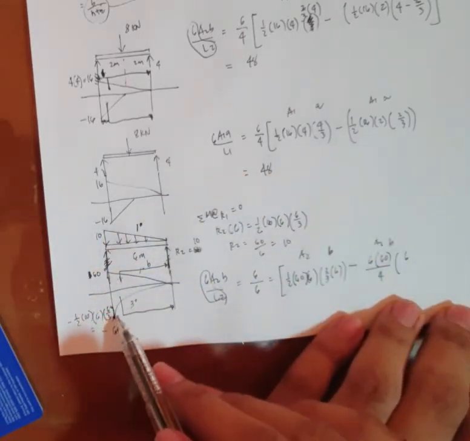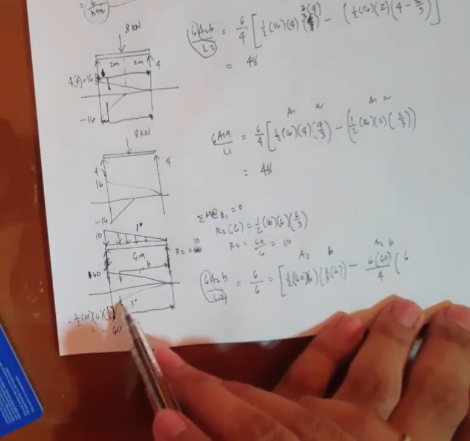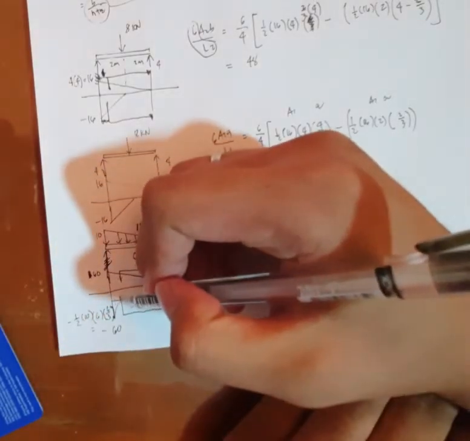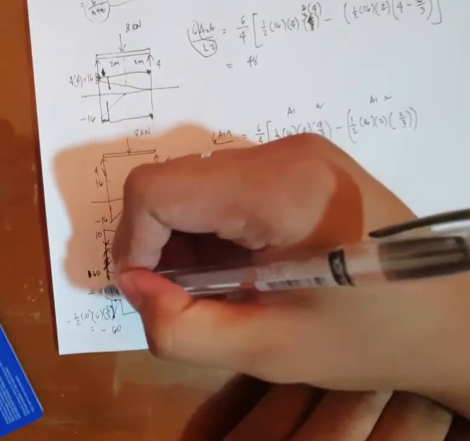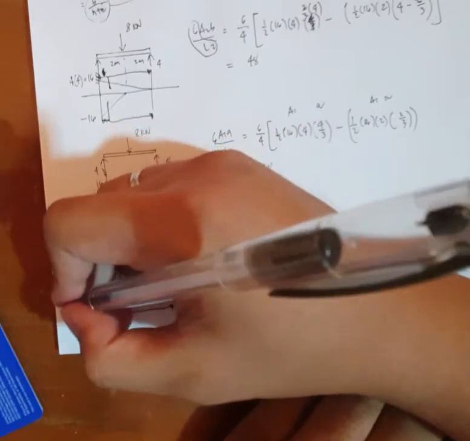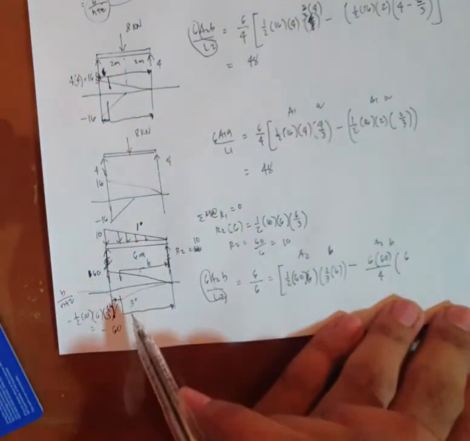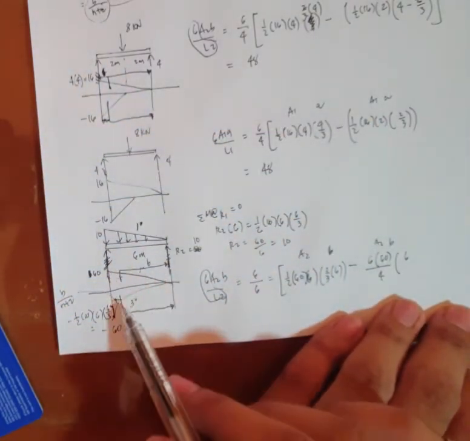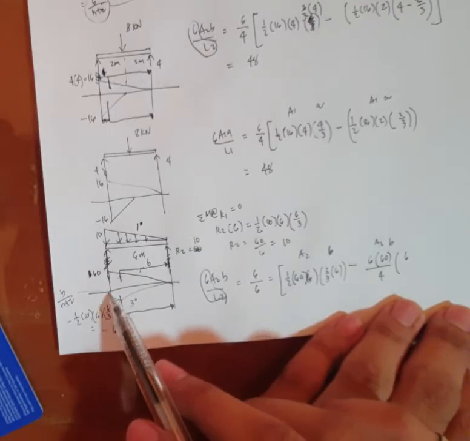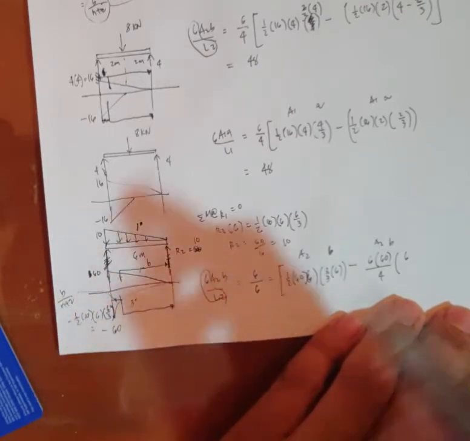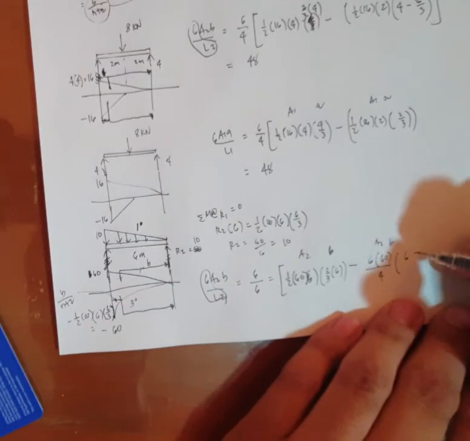Kani ang base, base over N plus 2. This one is base over N plus 2. Pilay base ani? 6 over N plus 2. So that is 6 minus this one. So 6 minus pilay base na to. 6 meter pod. N plus 2, 3. 3 plus 2 is 5.